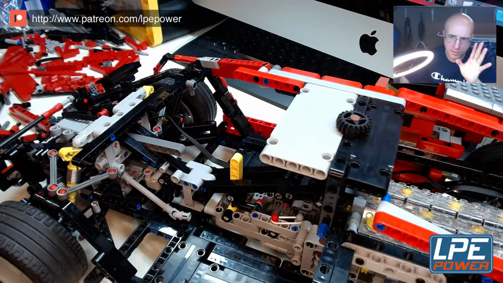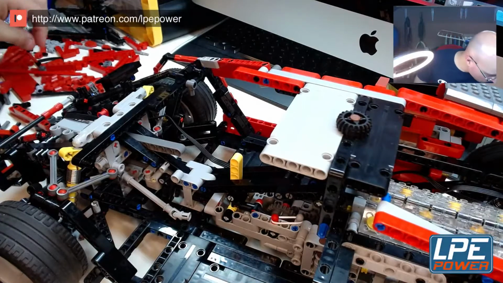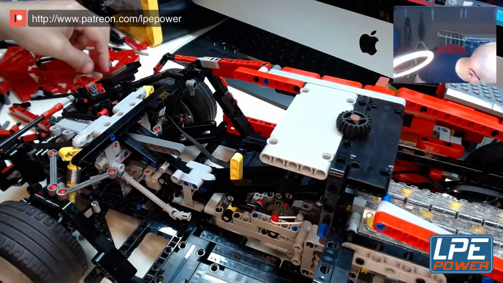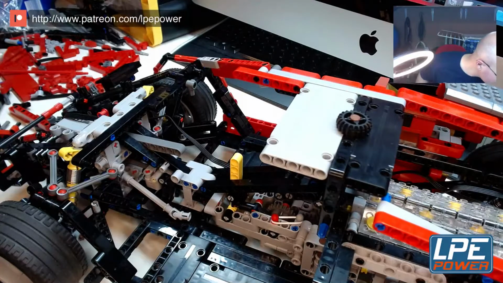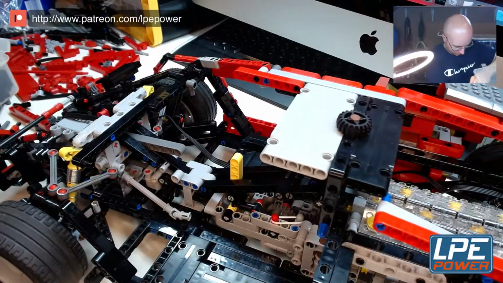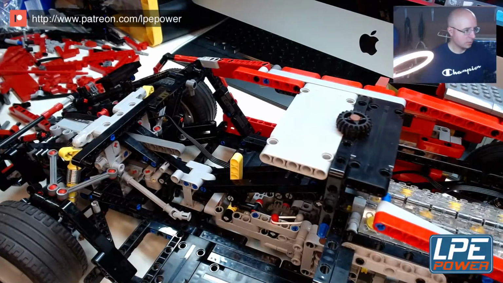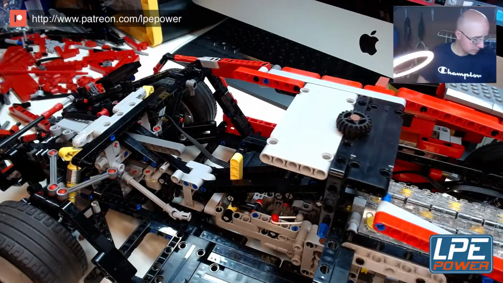Okay, a wild idea. I'm just gonna test something. Axles. Where do I have axles?